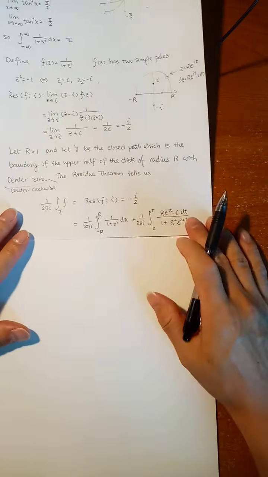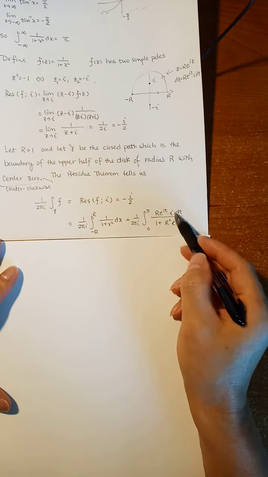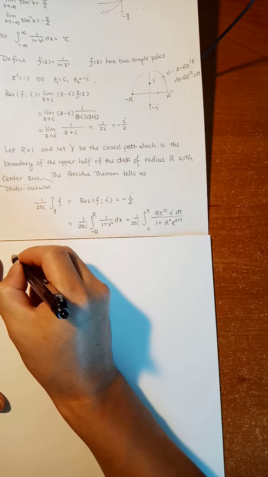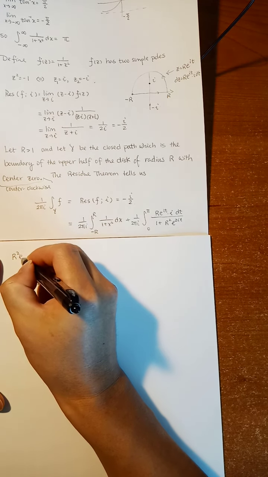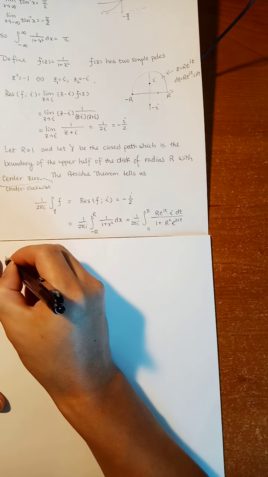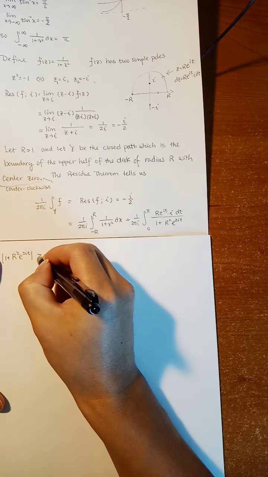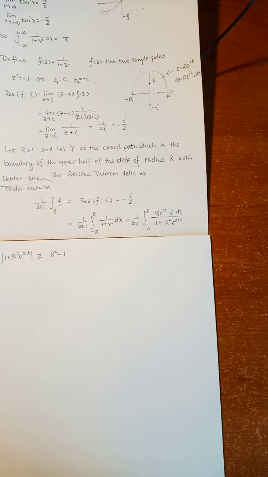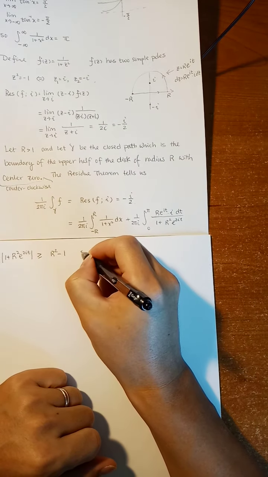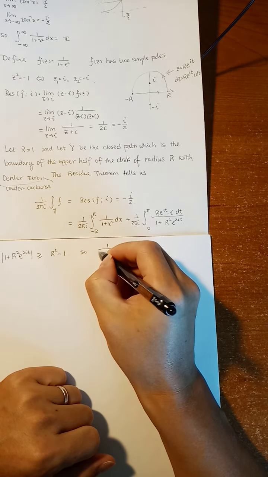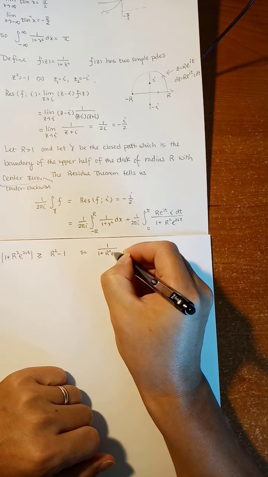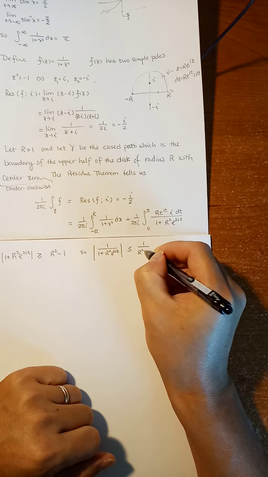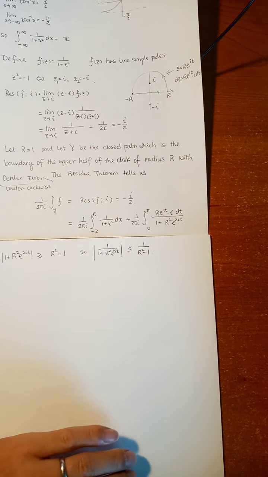We're going to, like what we did for the last example, estimate this piece. We see that the absolute value of r squared e^(2it) plus 1 is going to be greater than or equal to r squared minus 1. Similarly, like the last one, the absolute value of 1 over (1 plus r squared e^(2it)) is going to be less than or equal to 1 over (r squared minus 1). Remember, r is greater than 1.